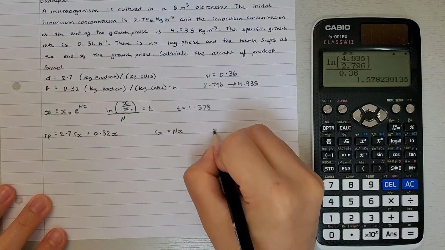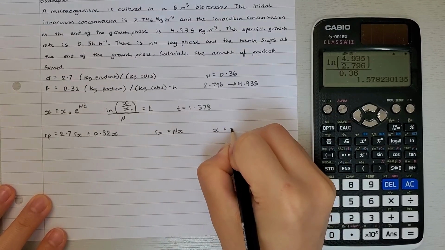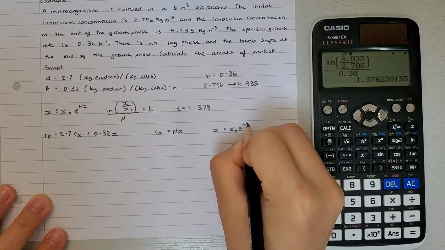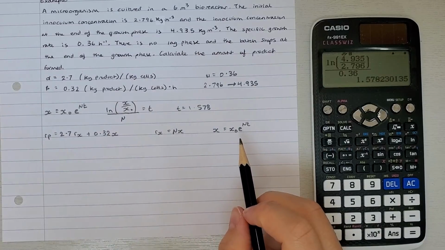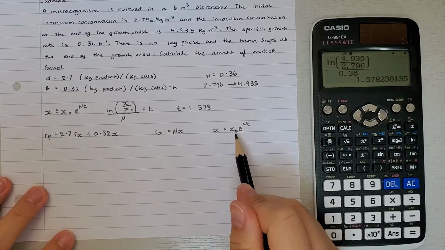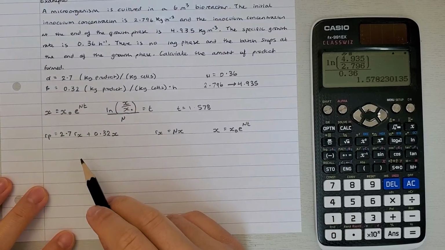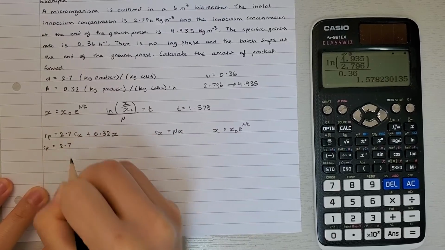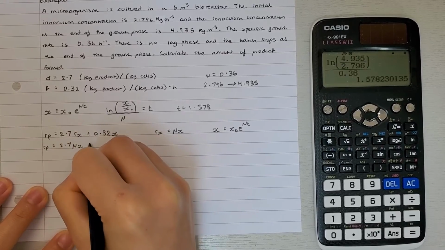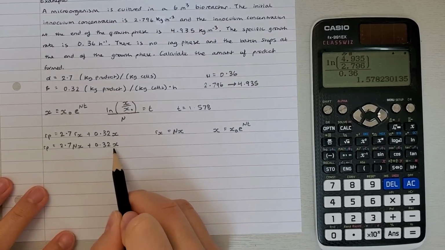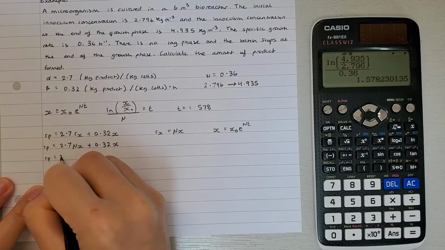And we also know that the biomass concentration is equal to the initial biomass concentration multiplied by the exponential of the specific growth rate and the time, which is what we used before. So we can substitute these into our equation. If we substitute Rx, we have Rp equals 2.7 plus 0.32x, and then we can factorize, because now we have an x on both of them.